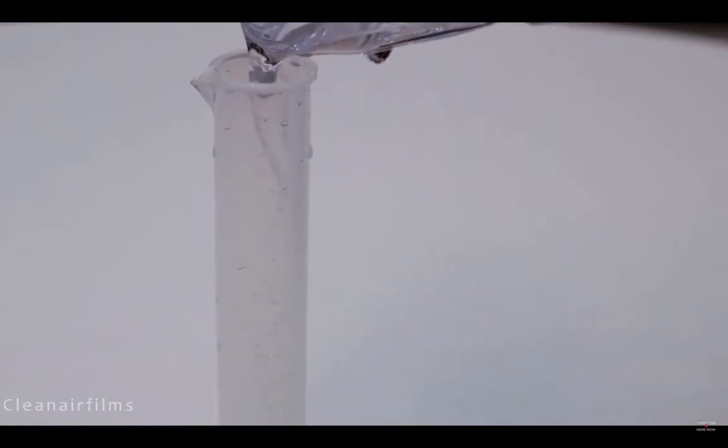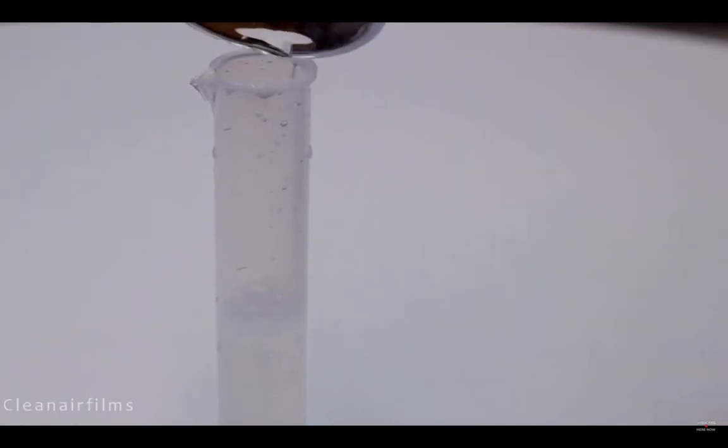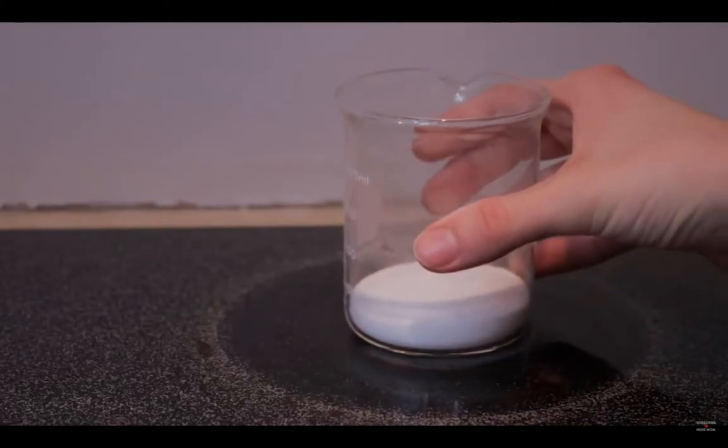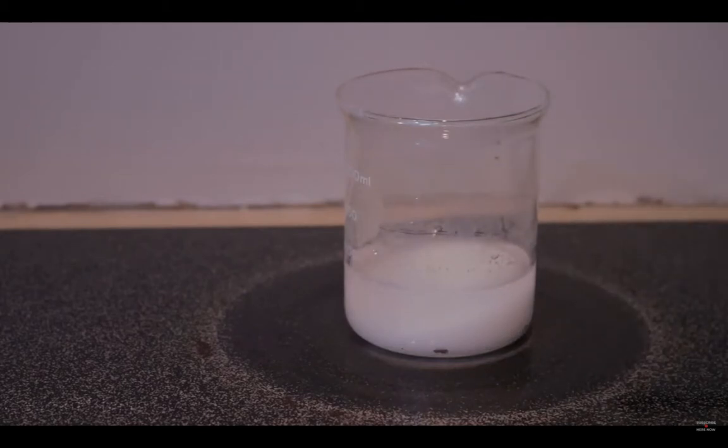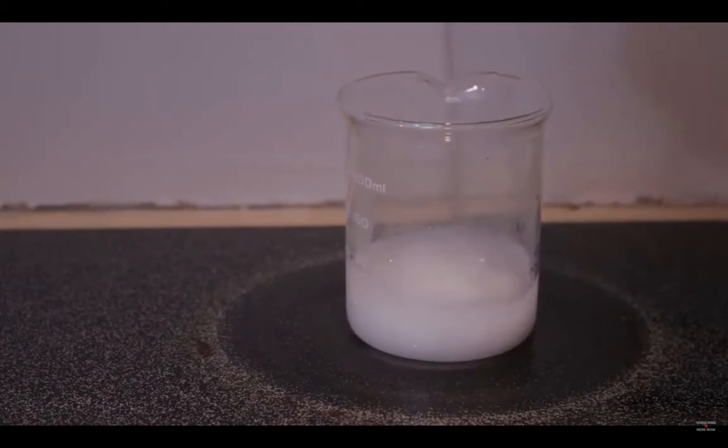Now measure out 50 milliliters of water into the graduated cylinder. Put the beaker on the stove and add the water. Stir the salt and the water and turn on the heat.